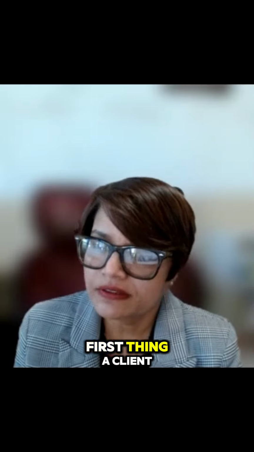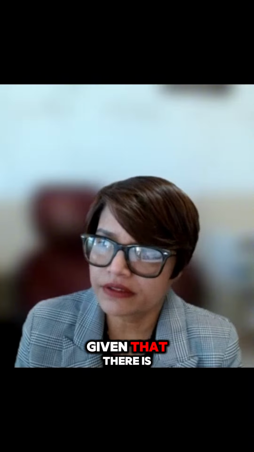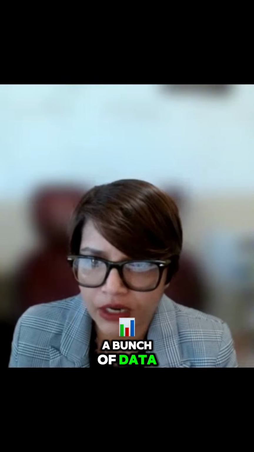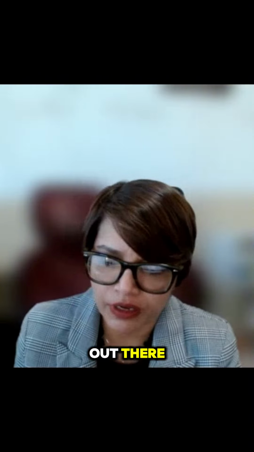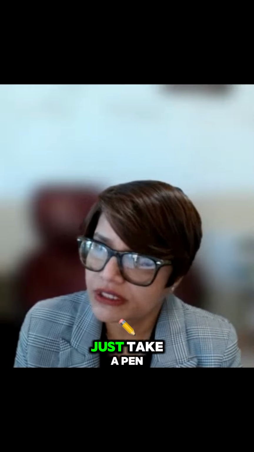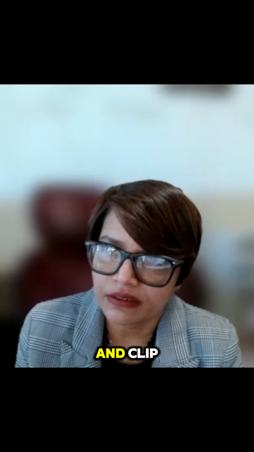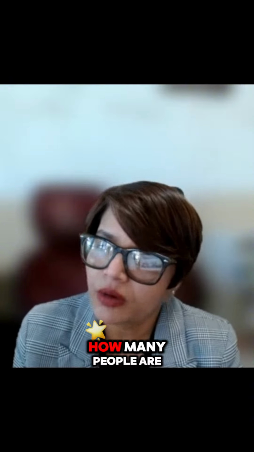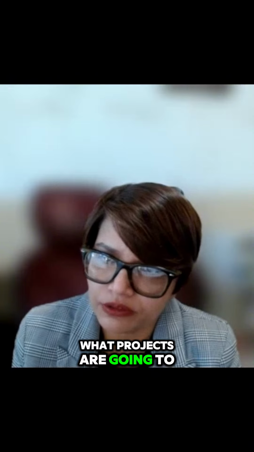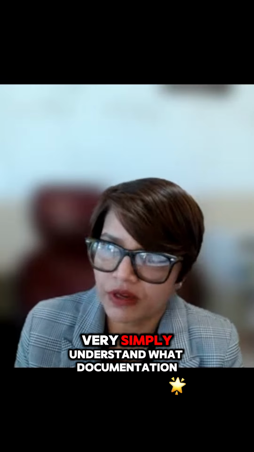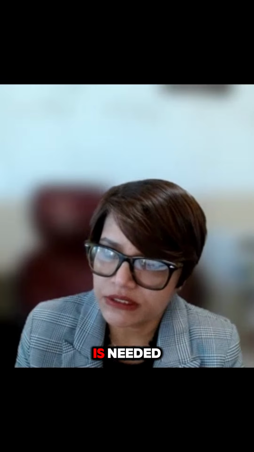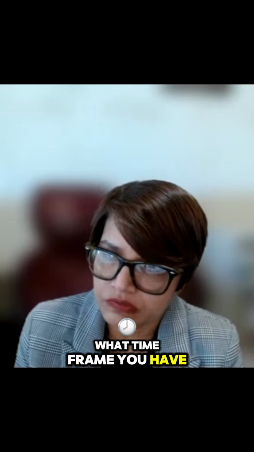So the very first thing a client should do, given that there is a bunch of data and information out there, is take a pen and paper. Just take a pen and paper and define what that secure enclave is. What are you trying to protect? How many people or what projects are going to be there? Very simply put, understand what documentation is needed and what time frame you have.